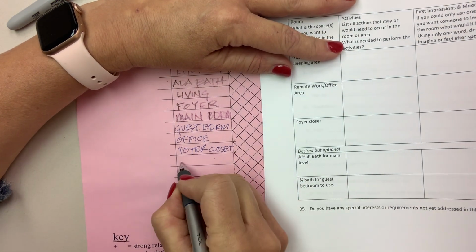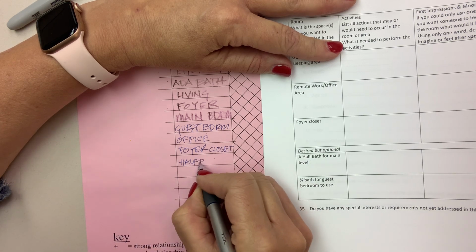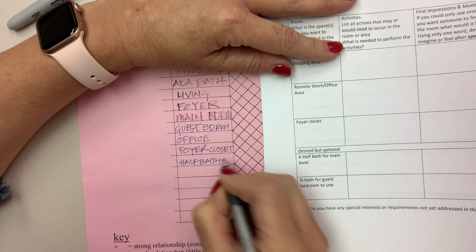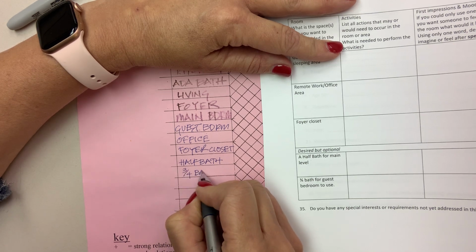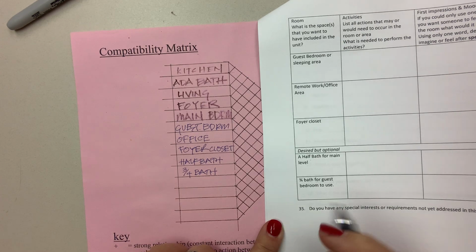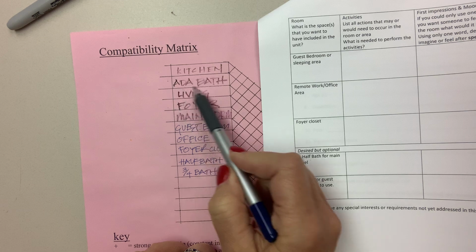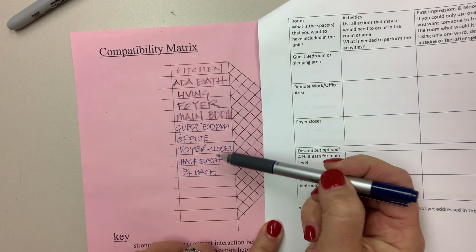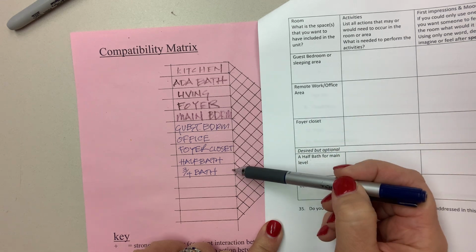Now, the other one, and I'm going to suggest that you include that, because you have these extra goals. And maybe the ADA bath is only going to be the only one. But if we can put these in place, what ultimately do you want to achieve?